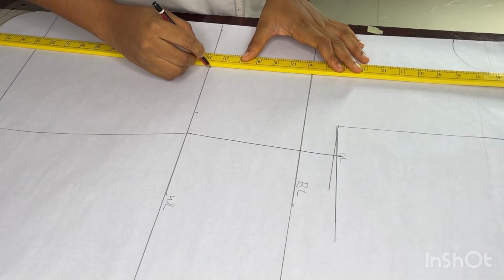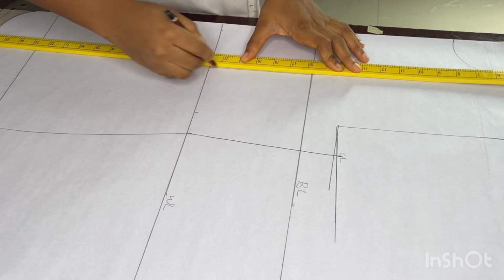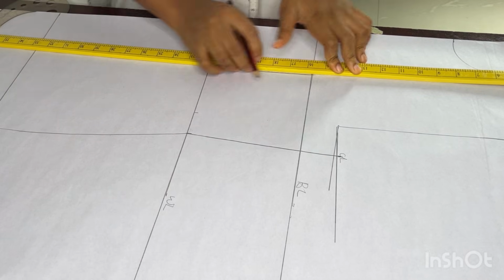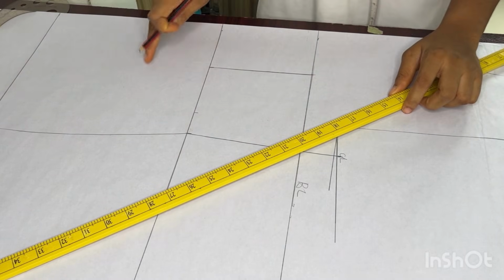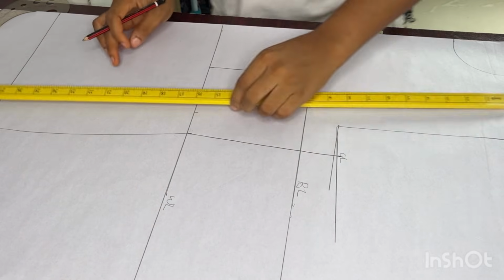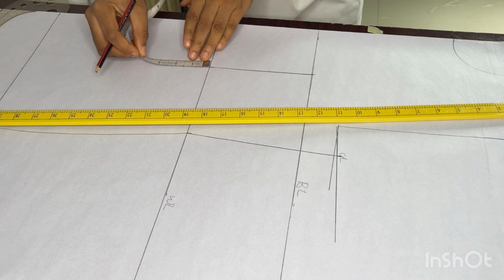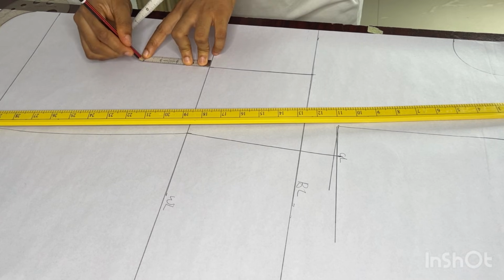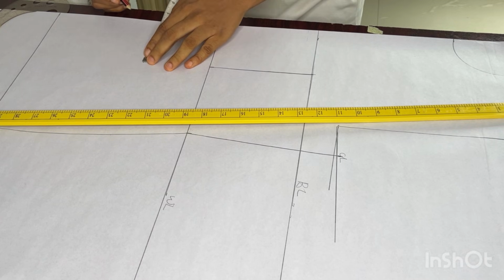Then from the waistline I'll come down towards the hip line by 4 to 5 inches. It depends on how long you want your dart, or where you want the dart to stop. You can as well come up from your hip by 2 to 3 inches, but I don't want it to be long because I won't be using that on the lower part, that's the skirt part.